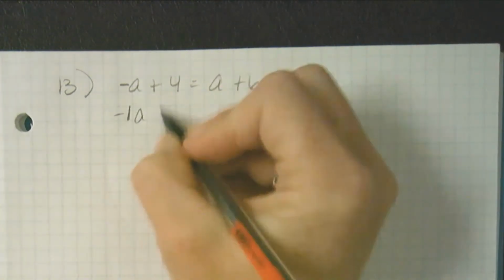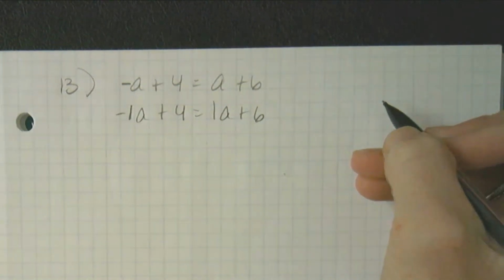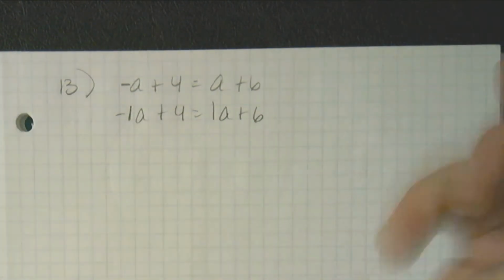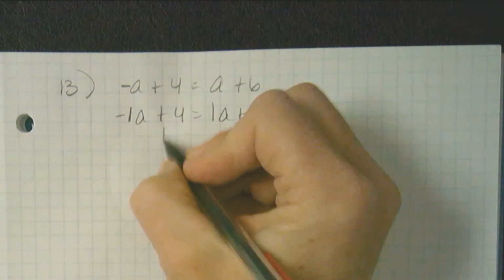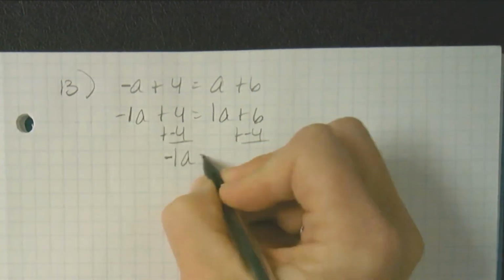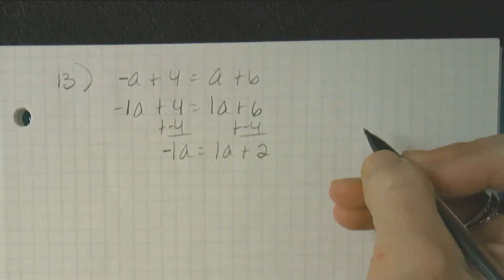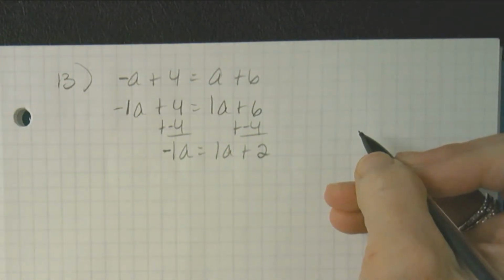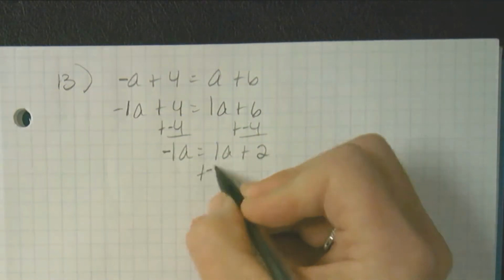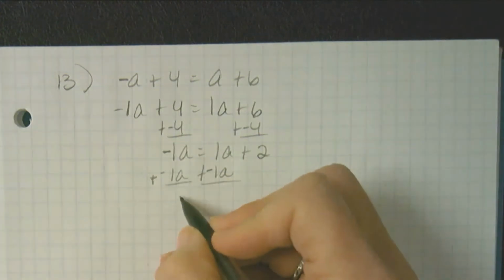So I have a negative 1a plus 4 is equal to 1a plus 6. I like that. Go ahead. You added a negative 4. So I have negative 1a is equal to 1a plus 2. What did you do now? Excellent. So what do you end up with then?